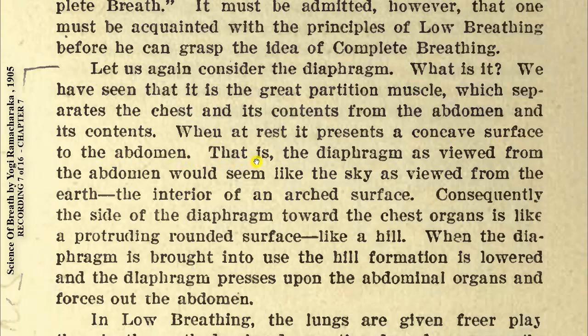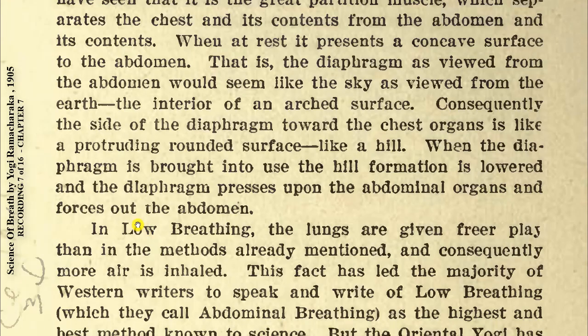That is, the diaphragm, as viewed from the abdomen, would seem like the sky as viewed from the earth, the interior of an arched surface. Consequently, the side of the diaphragm toward the chest organs is like a protruding, rounded surface, like a hill. When the diaphragm is brought into use, the hill formation is lowered, and the diaphragm presses upon the abdominal organs and forces out the abdomen.